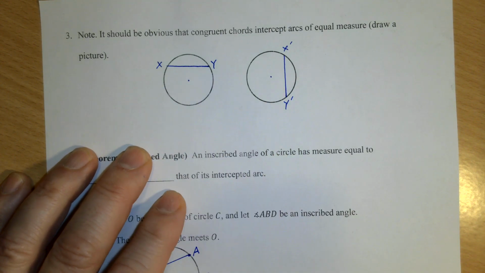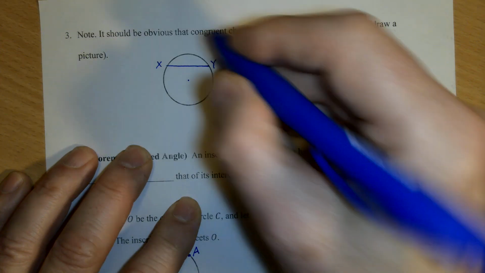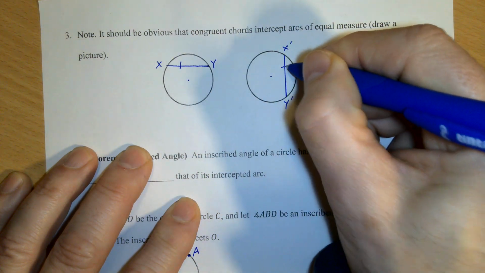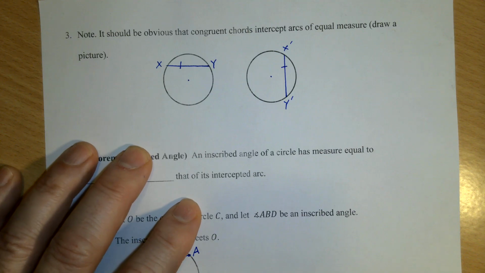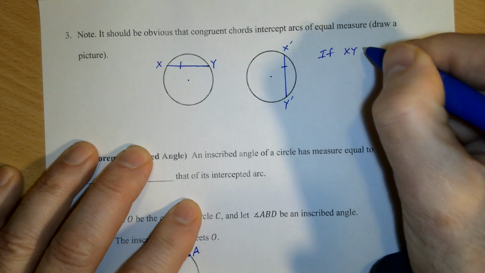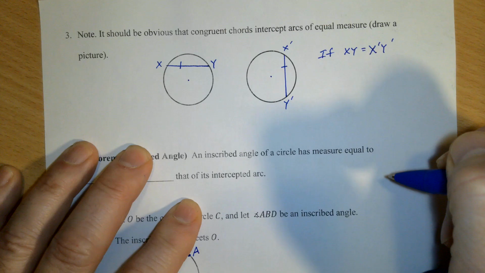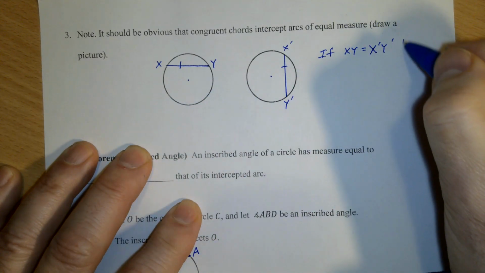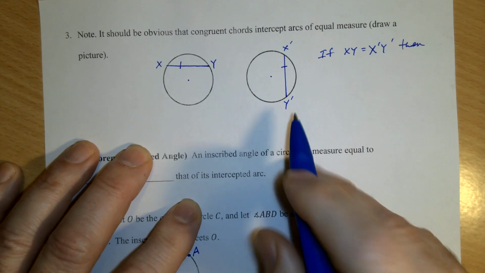So, in the two circles, I drew two chords that have the same length, hopefully. I did my best in the picture. So let's show that by putting a little notch through them. Those two chords have the same length. So if the length of xy is equal to the length of x prime y prime, as we've shown in the picture, then the arcs they intercept also have the same measure.